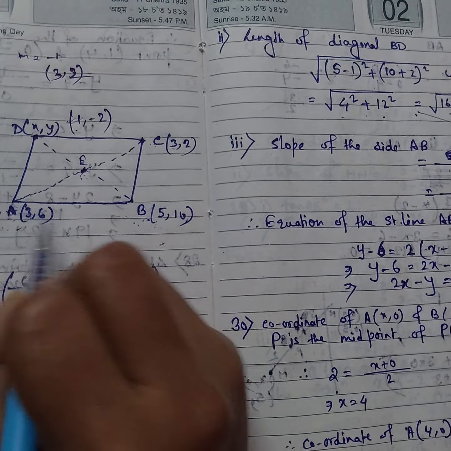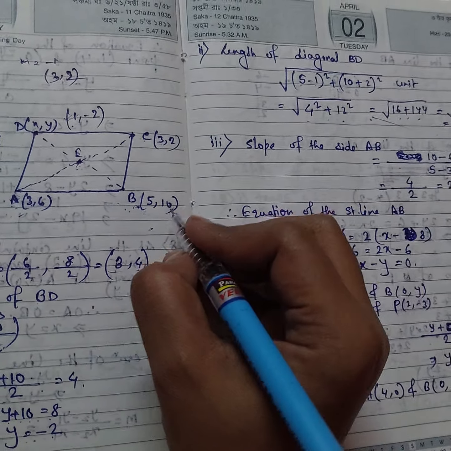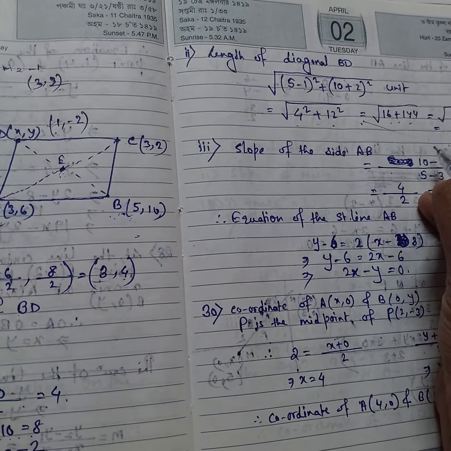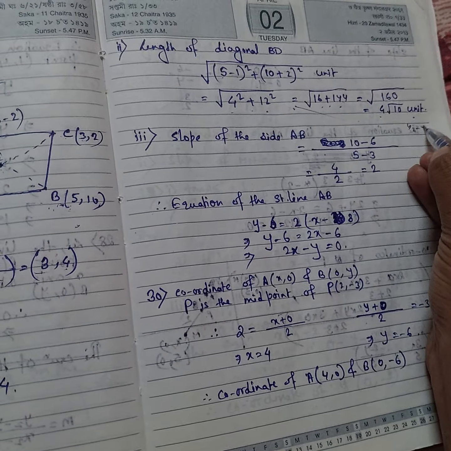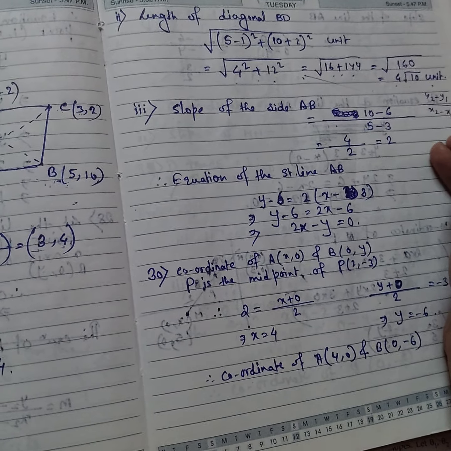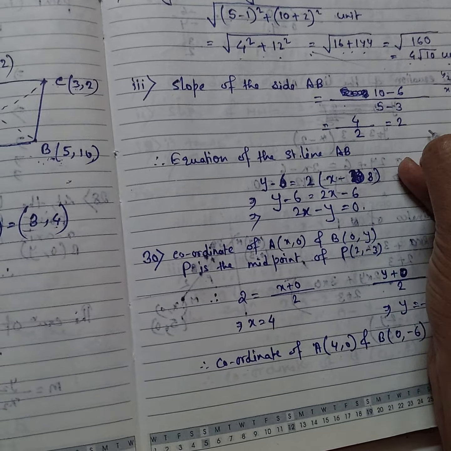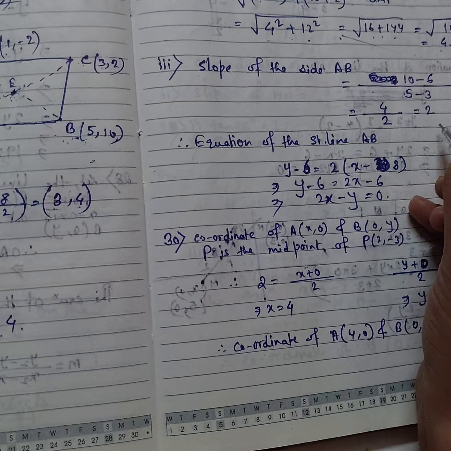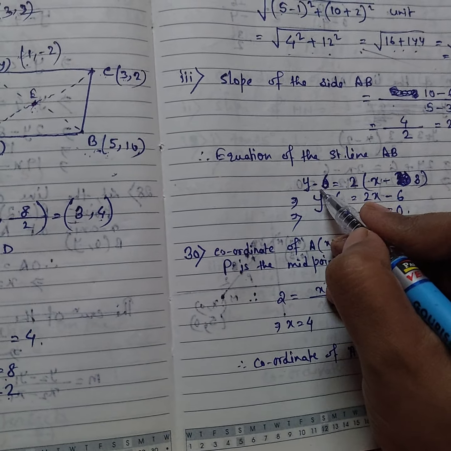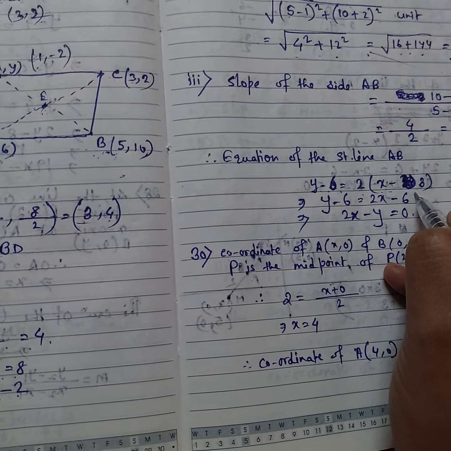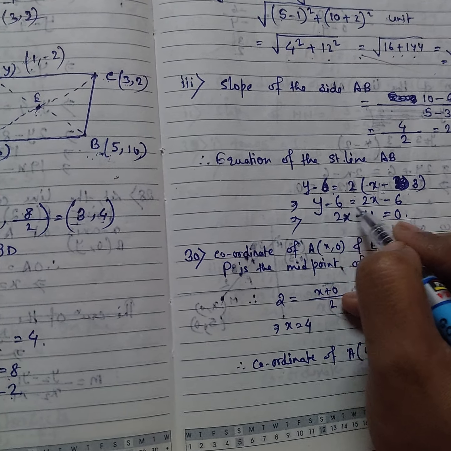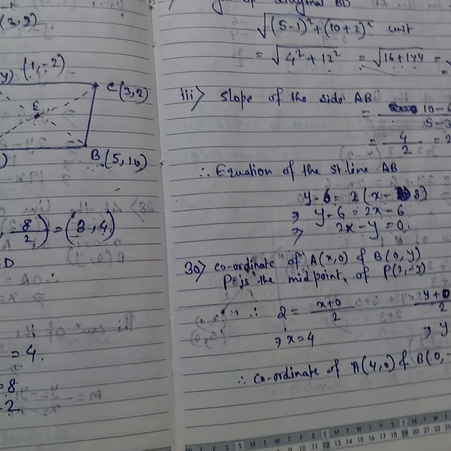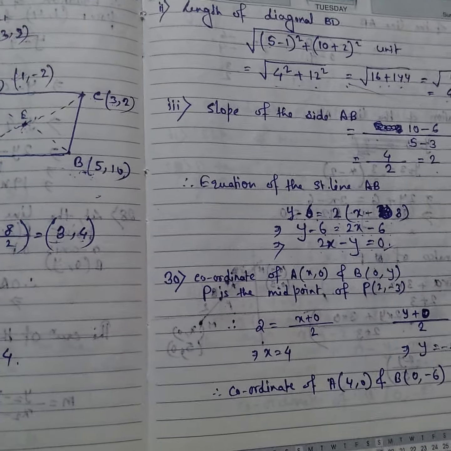So first find the slope of AB, that is 10 minus 6 by 5 minus 3, using the formula (y2 minus y1) by (x2 minus x1). Okay, so we will get 2. Now the equation of the straight line passing through the point 3 comma 6 with slope 2 will be y minus 6 equal to 2 in bracket x minus 3. That implies y minus 6 equal to 2x minus 6, that implies 2x minus y is equal to 0. So this is your answer. Okay, this is a very easy sum.